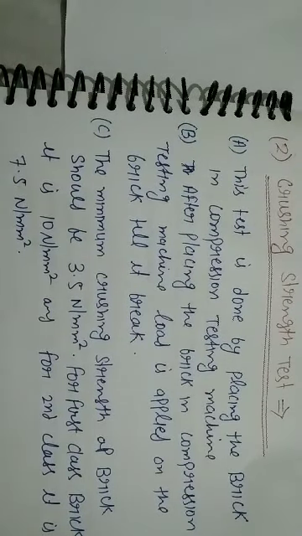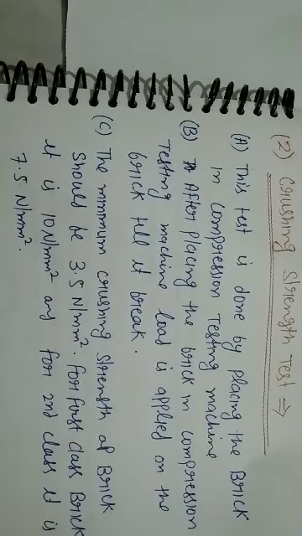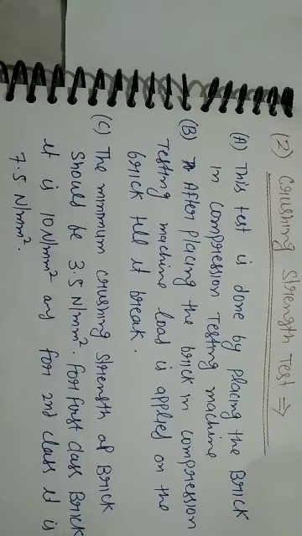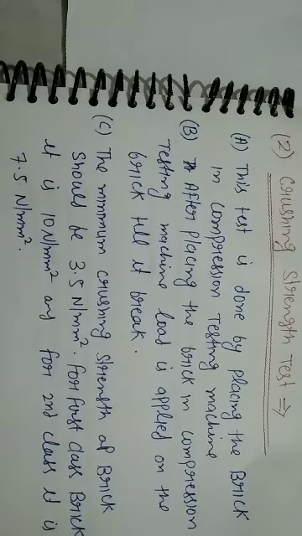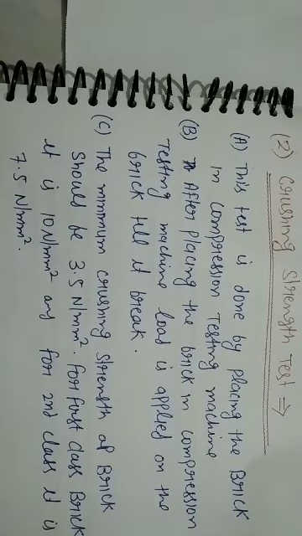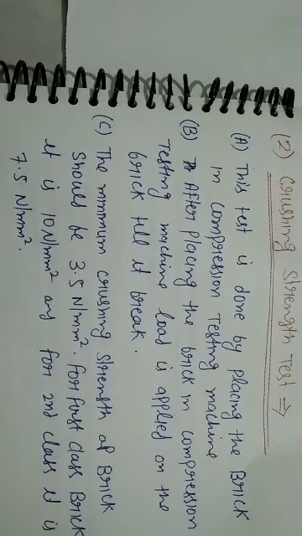Now we will discuss another test which is used for brick testing, that is the crushing strength test. In this test the brick is placed in the compression testing machine. Compression testing machine is the machine which is used to find out the crushing strength of brick.